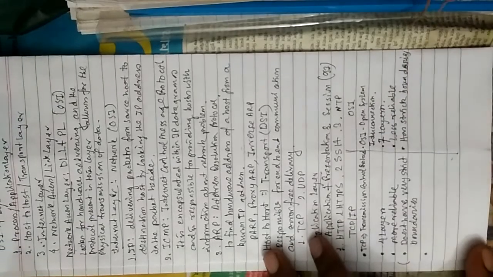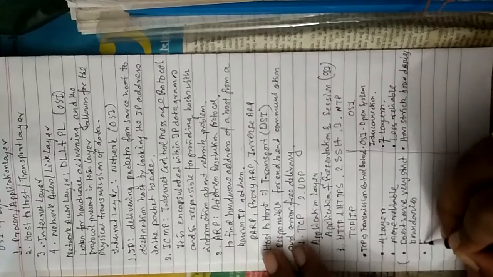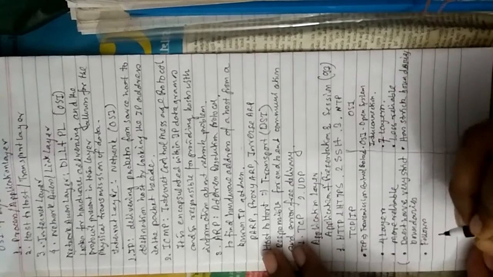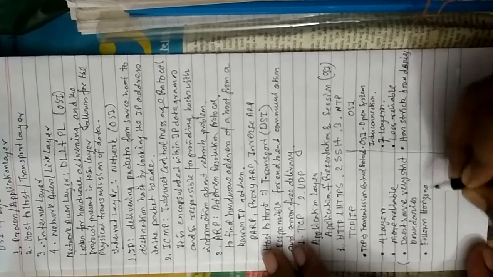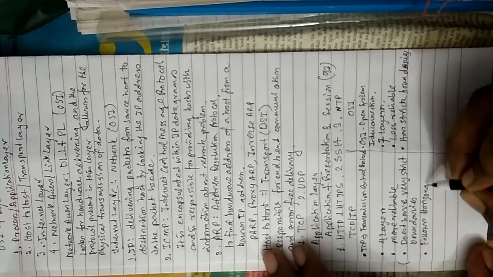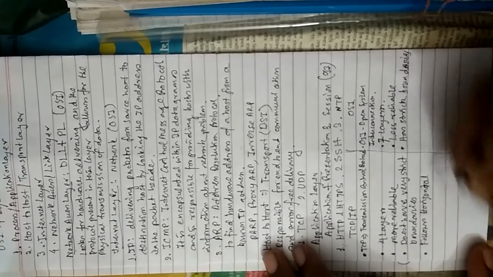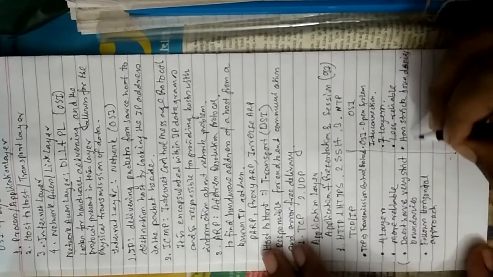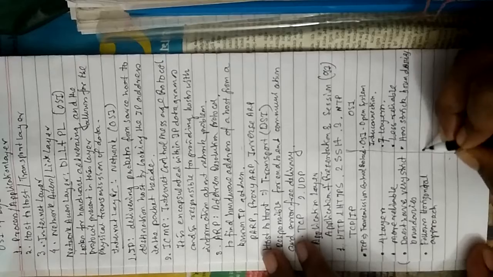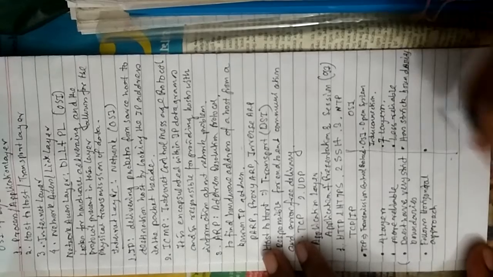TCP/IP follows a horizontal approach, and obviously OSI follows a vertical approach.